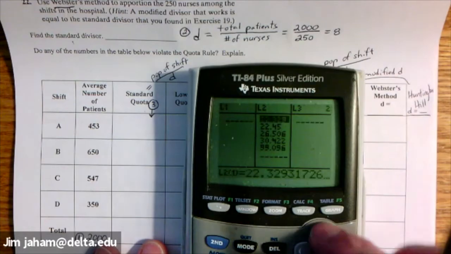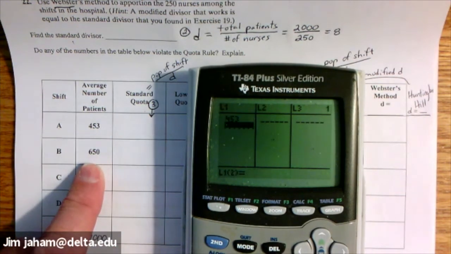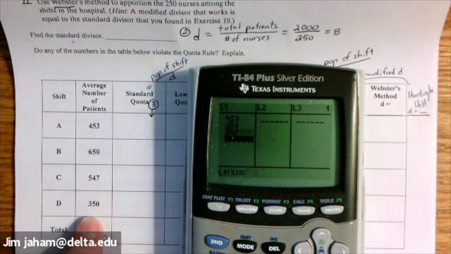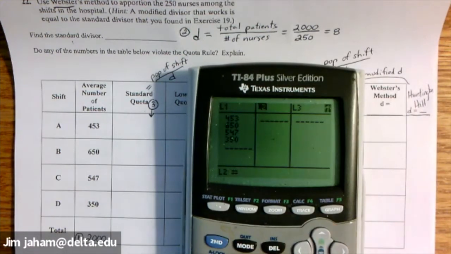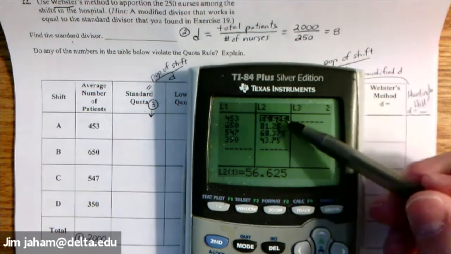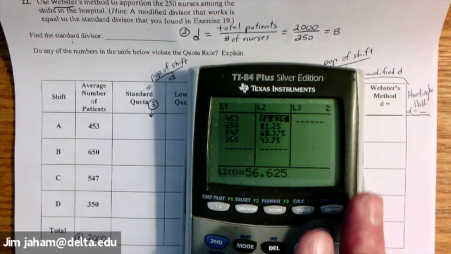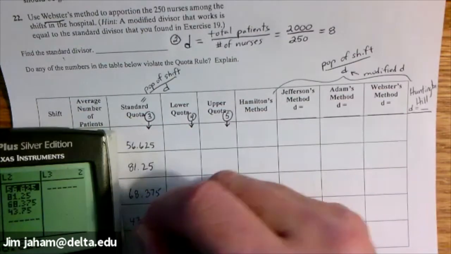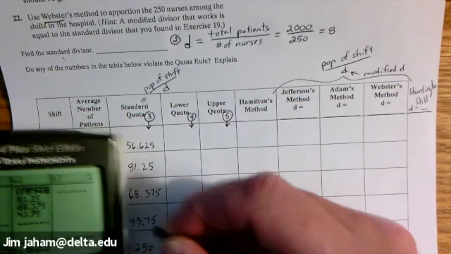Clear out these lists and then type in our populations. It's a little smaller this time. We don't have 5 different states. We only have 4 different shifts. Then we're going to take the numbers and divide by the standard divisor. So there's your 56.625, and those are the other ones. 43.75. And you should find that those 4 numbers do in fact add up to 250.